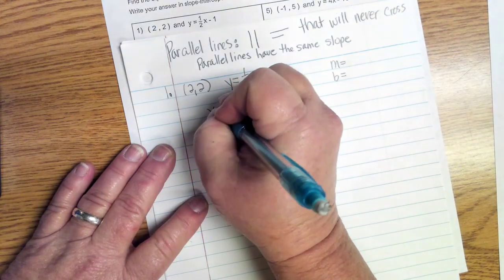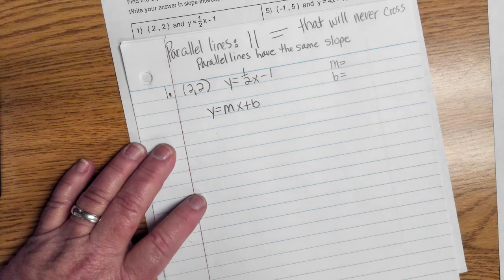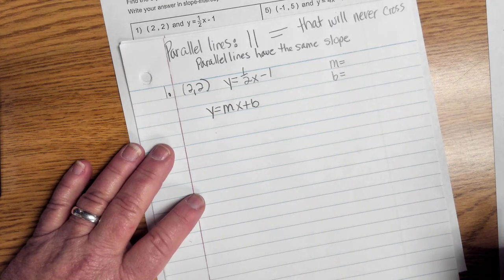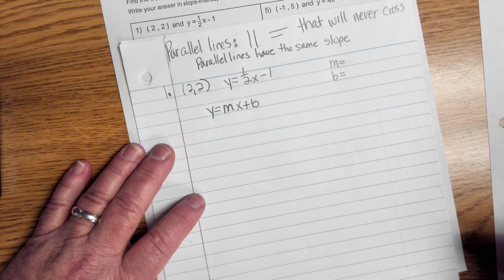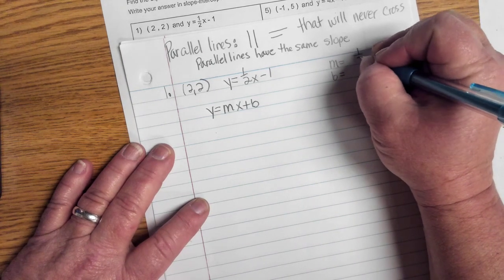So y equals mx plus b. How did we find a slope when we were given a point? Oh, I'm sorry. How do we find the new y-intercept? Because they've given us a slope on this one, haven't they? Okay, we know what the slope is going to be. It's going to be 1/2, isn't it?